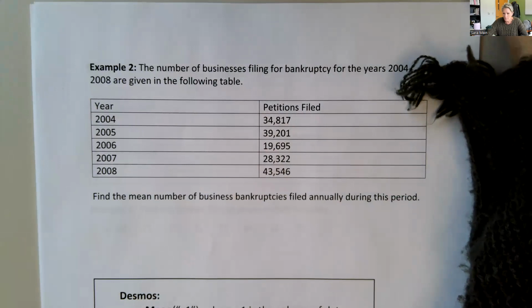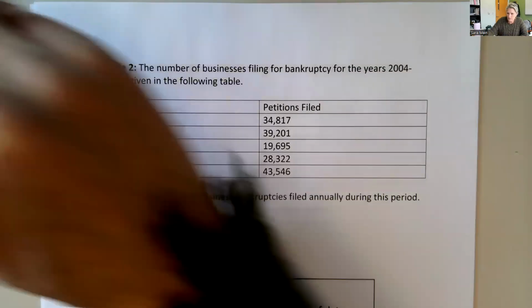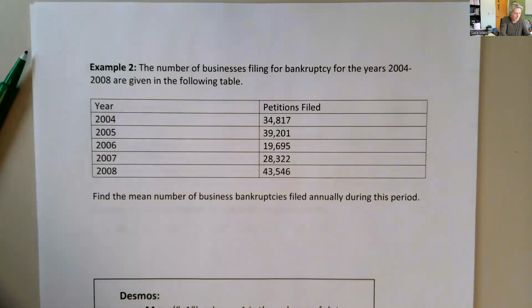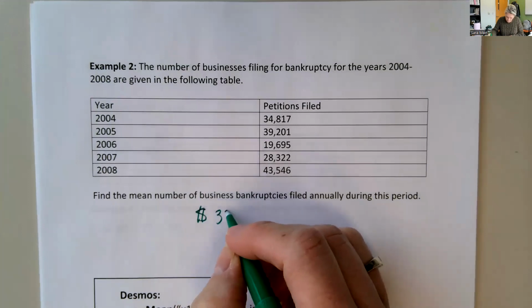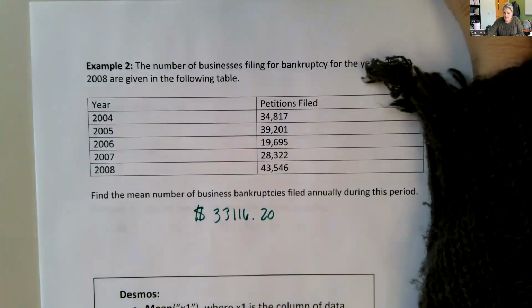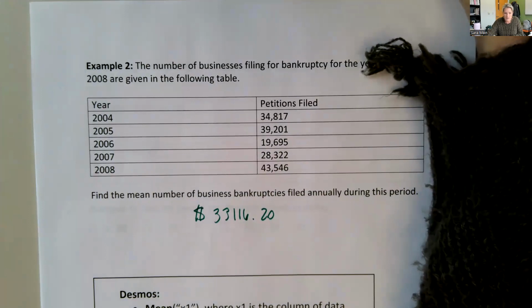The mean bankruptcy is 33,116.20. And I will show you that.